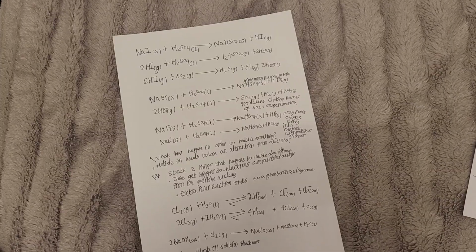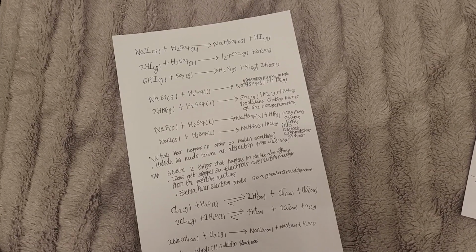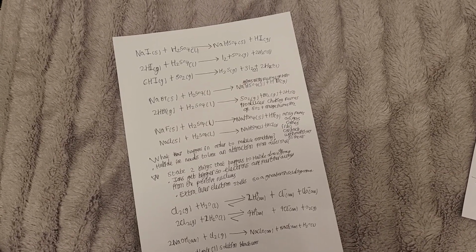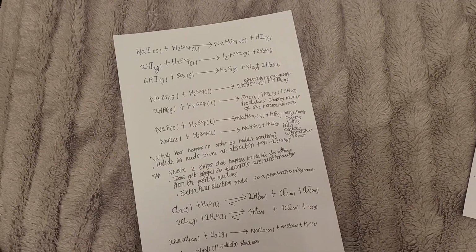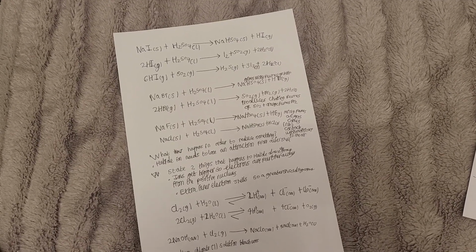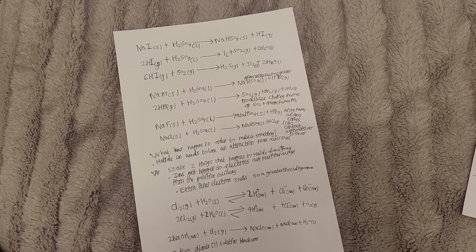Sodium hydroxide with chlorine: 2NaOH aqueous plus Cl2 gas to form NaClO aqueous plus NaCl aqueous plus H2O liquid. Sodium chlorate(I) solution is bleach. Uses: water treatment, bleaching paper and textiles, cleaning the toilet.